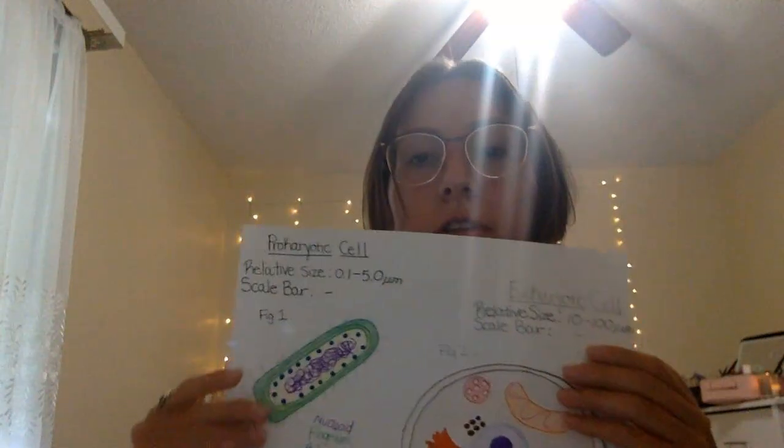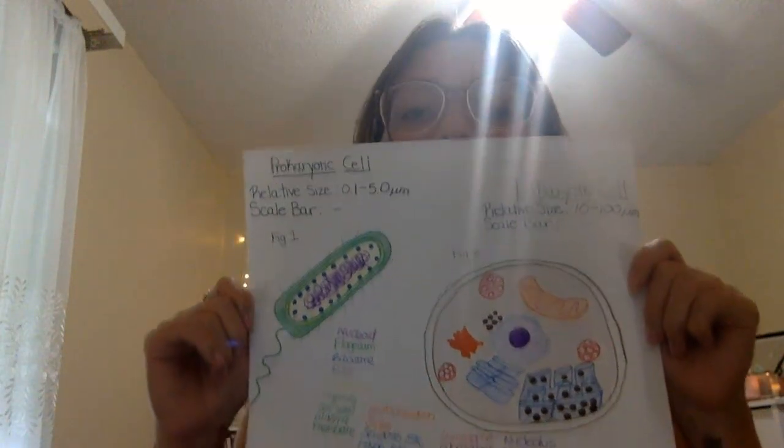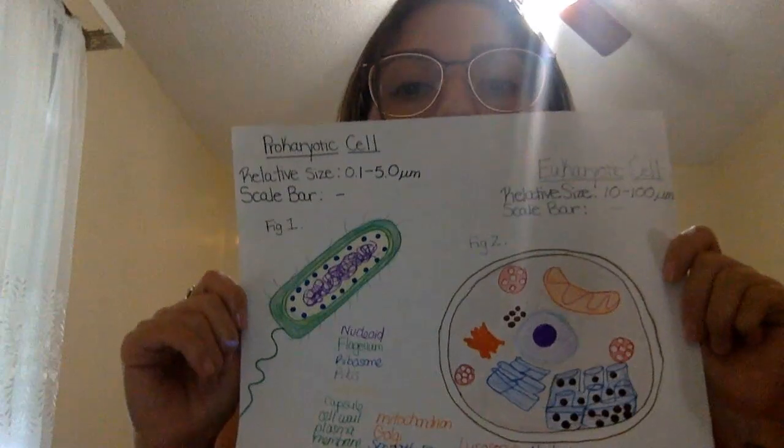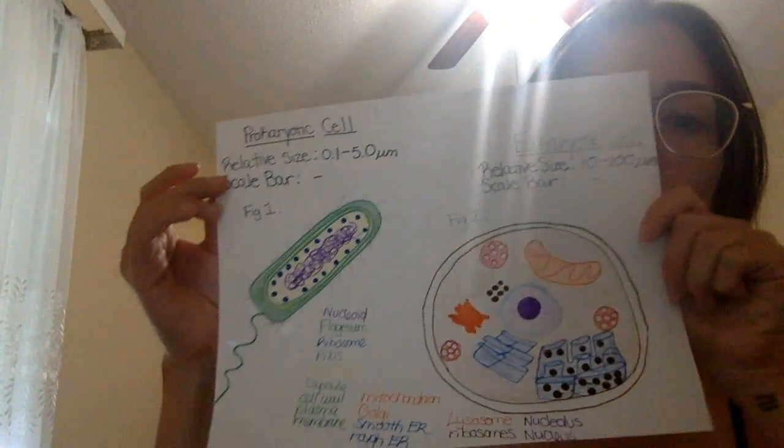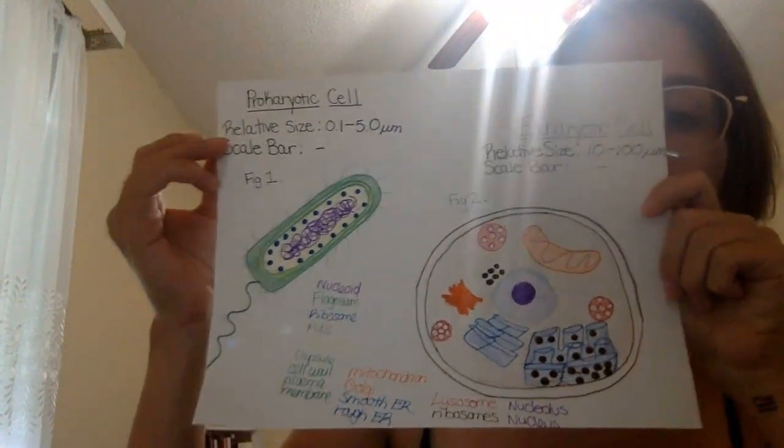So, hi, my name is Ranger, and today, for my illustration, I will be talking about the prokaryotic cell interaction and the eukaryotic cell interaction. So here, this is just a preface to my image. This one's just showing the prokaryotic cell and the eukaryotic cell that I drew.